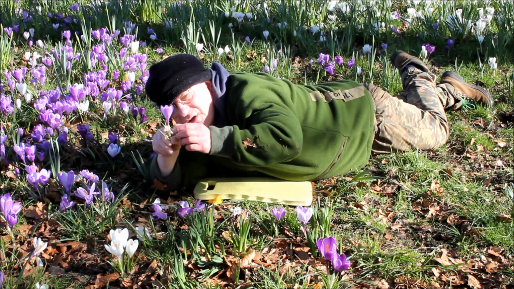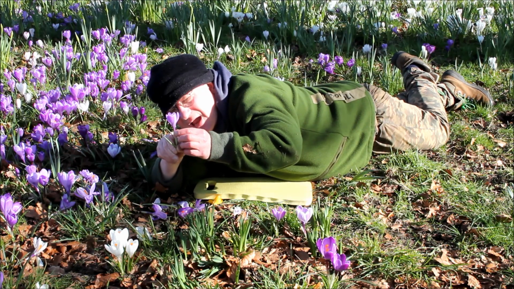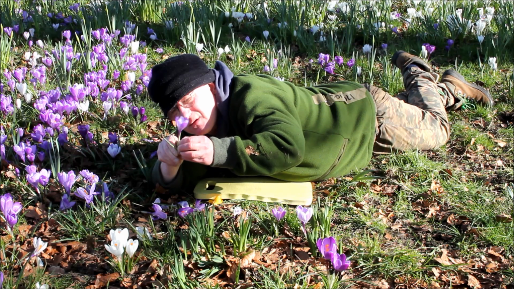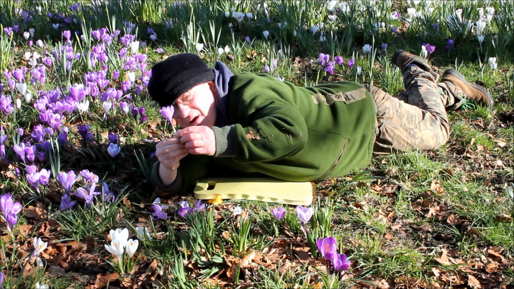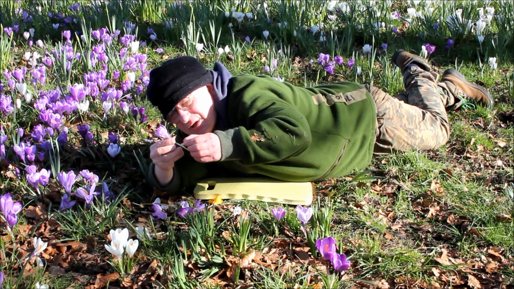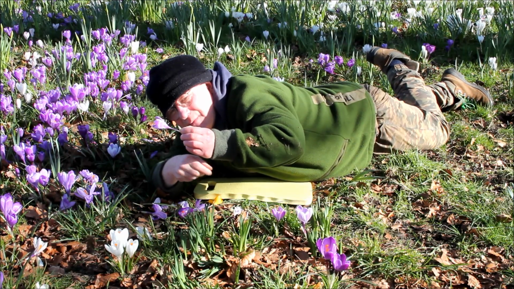The pedicel is covered with a leafy bract, which I believe is termed a cataphyll. If I just move that bract away, you should see on the side there a leafy bract, which I'm detaching now. So that is running up the side of the pedicel.